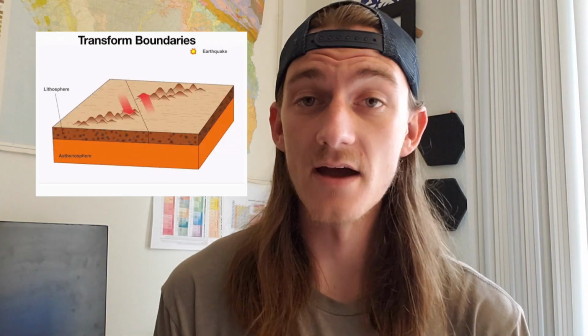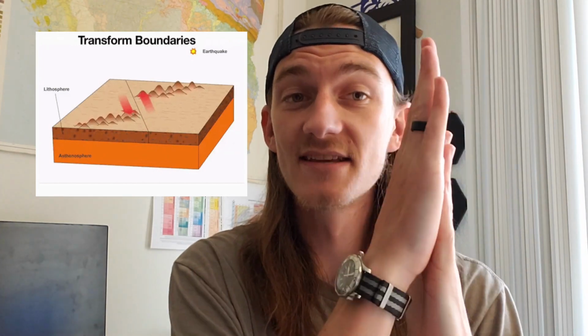And a transform boundary is just where plates slide against one another. For example, here in Los Angeles, we're by two plate margins, which are the boundaries of those plates, that are slowly sliding past each other and causing earthquakes as they do. Up in Washington and Oregon, instead of the plates sliding past each other, they're colliding with one another and creating large mountain chains and volcanic arcs along with them.